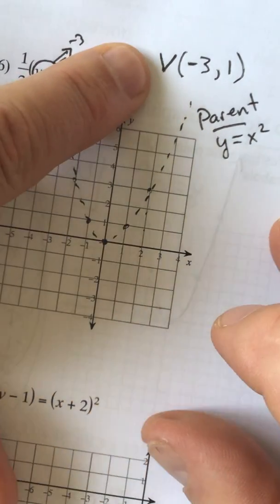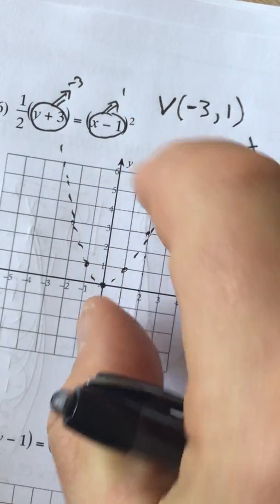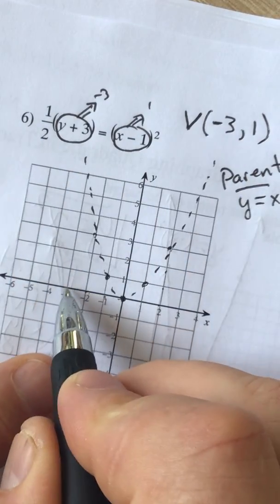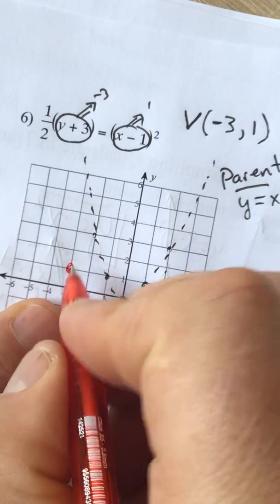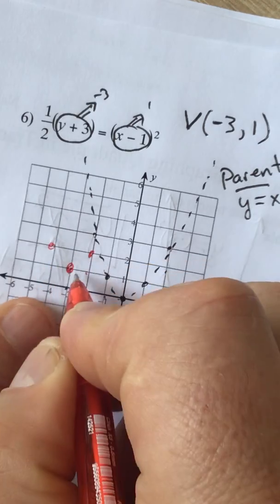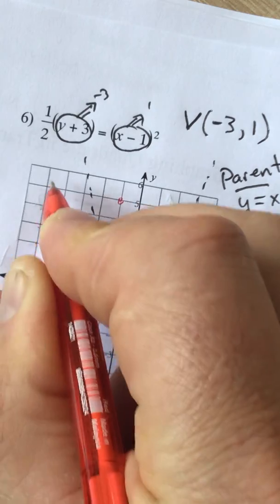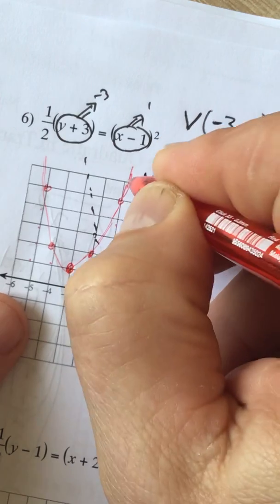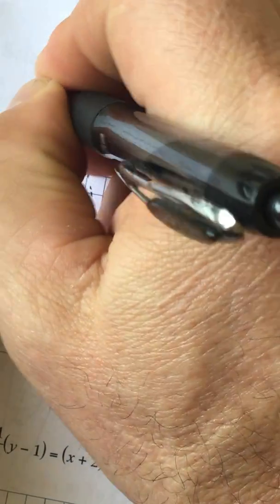Okay, step one is the vertex is going to slide it over. So the parent is getting slid left 3, up 1. So I'm going to pick this dashed line up, go left 3 and up 1. So 1, 2, 3, up 1. And then from there, over 1, up 1, over 1, up 1, over 2, up 4, over 2, up 4. So there it is with the shift. The red one now has applied that. Okay, but notice we have not done anything with the 1/2 yet.